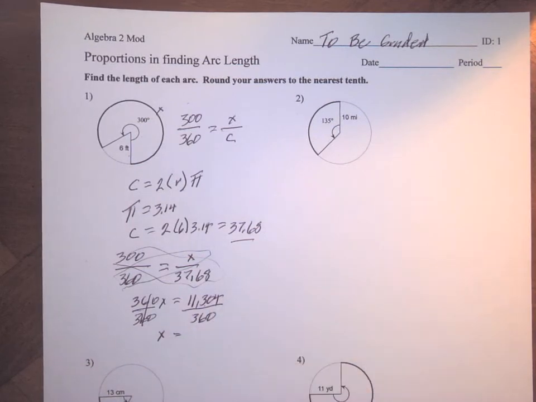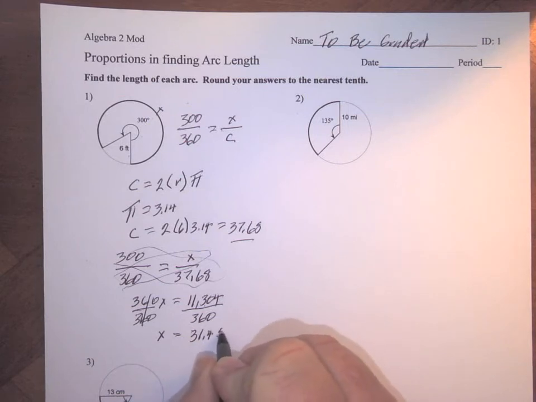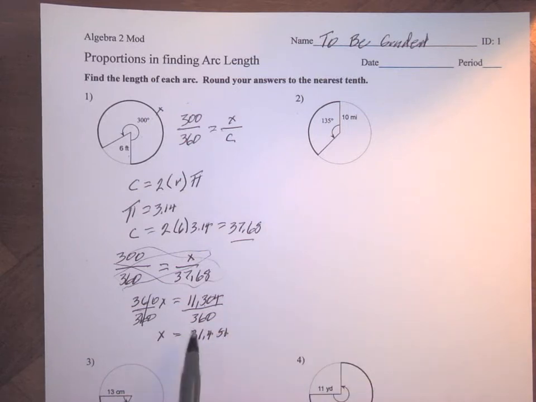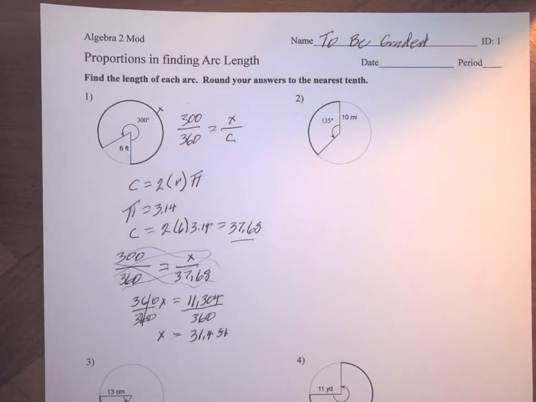So if we divide our 11,304 by 360, we get 31.4, and in this case it's 31.4 feet. Okay? So of the total circumference of almost 38 feet, 31.4 is included in this.